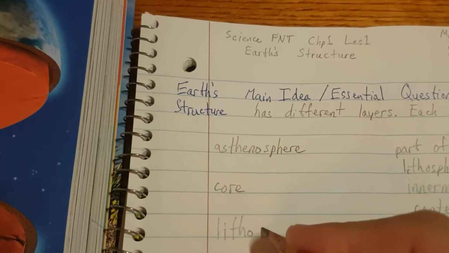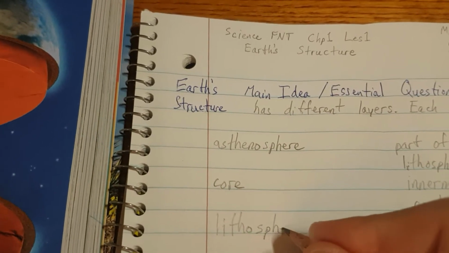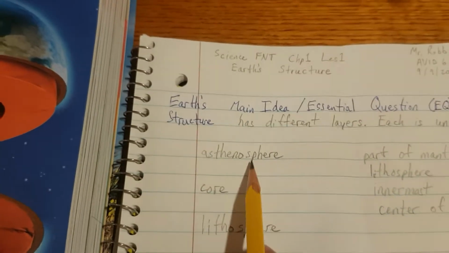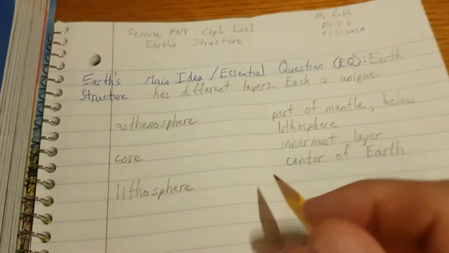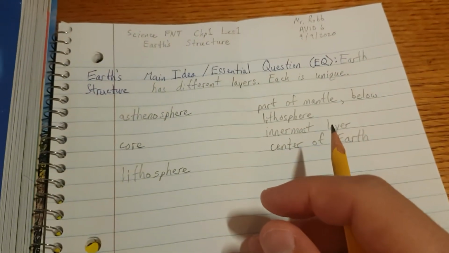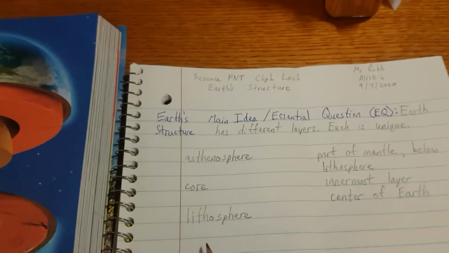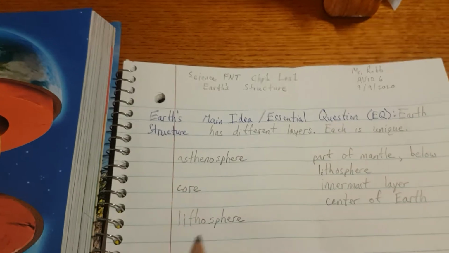L-I-T-H-O, litho, sphere, S-P-H-E-R-E. Remember that word sphere is a sphere or a ball, right? A circle. Like a peach is kind of sphere-shaped. The Earth is kind of sphere-shaped. Basketball, a volleyball, a soccer ball are all sphere-shaped. So they're telling us that these are all part of the Earth's sphere shape.